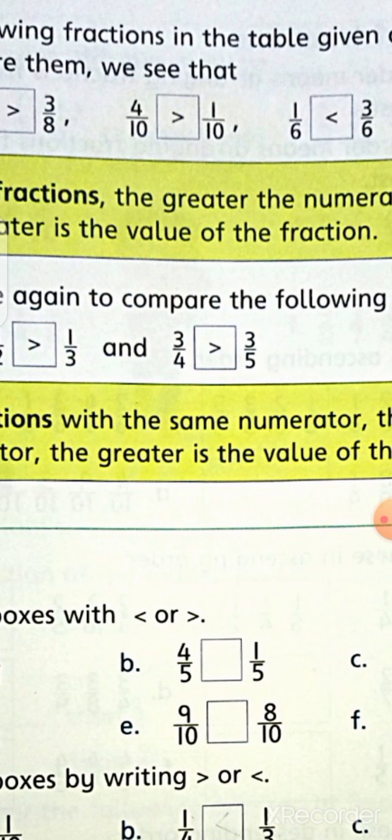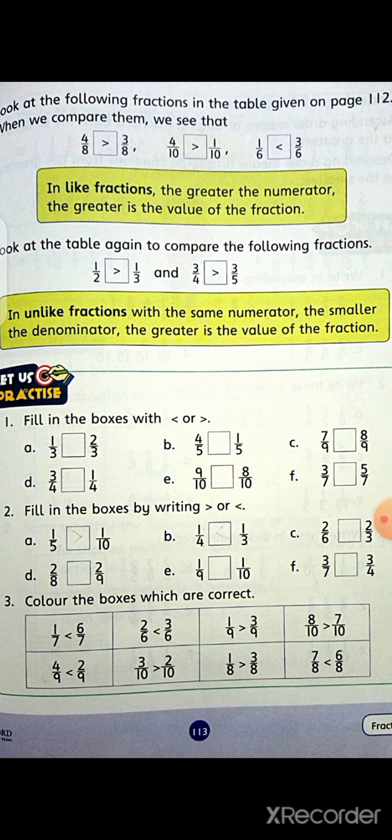In the third example, 1 over 6, 3 over 6. Denominators are same. Remember, denominators are same. When you take one part out of 6 parts, that is smaller, and if you take 3 parts of the same, that 3 parts out of 6 are greater. So 3 over 6 is greater. 1 over 6 is smaller. In like fractions, when the denominators are same, the greater the numerator, the greater is the value of the fraction.